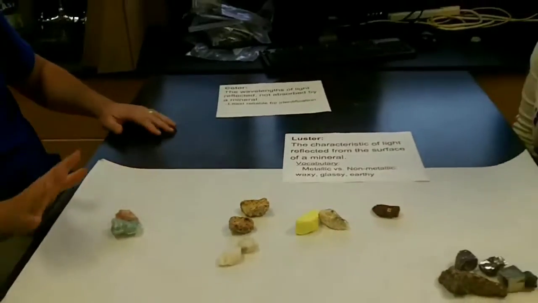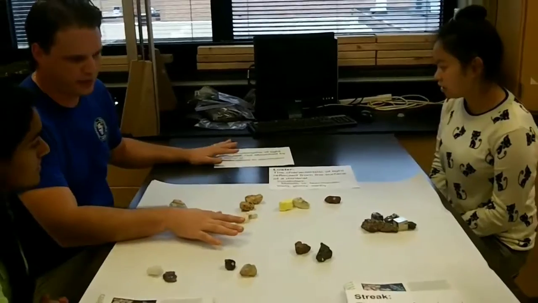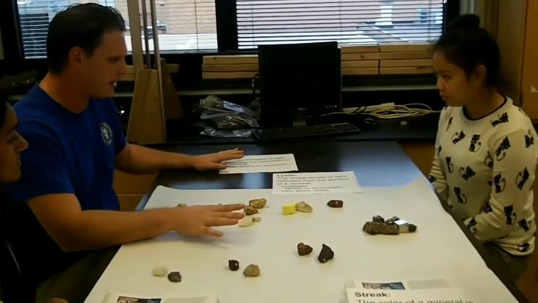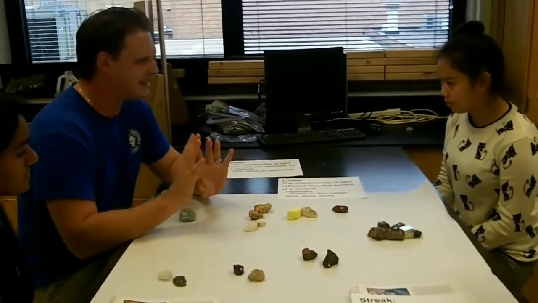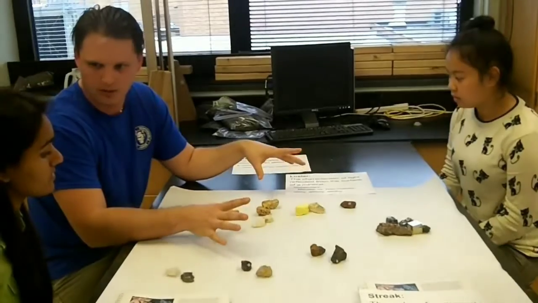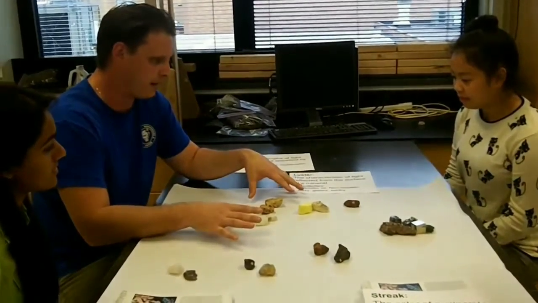So, quick recap. We've got color that we've already talked about, and we know that it's the least reliable because we have different opinions, and minerals can be different colors. The same mineral can be different colors, and we can all have a different opinion about it.